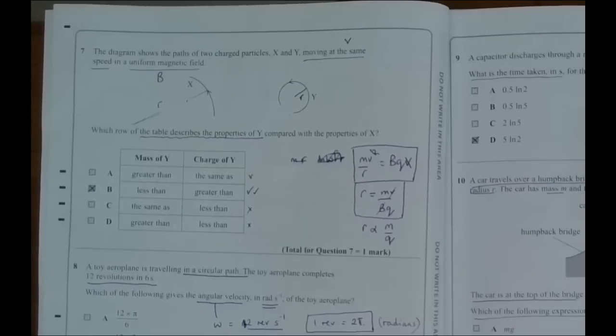The diagram shows the path of these two particles, X and Y, moving at the same speed in a uniform magnetic field. So we already know some information about it. Now, the theory comes from circular motion, where mv squared over r can be equated with bqv, and this is a common equation which will come up in every single Unit 4 paper you will try. So the radius of curvature would be m times v on the top and b and q on the bottom. But since v and b don't vary, we can almost ignore them and say the radius of the curvature is directly proportional to the mass and inversely proportional to the charge.